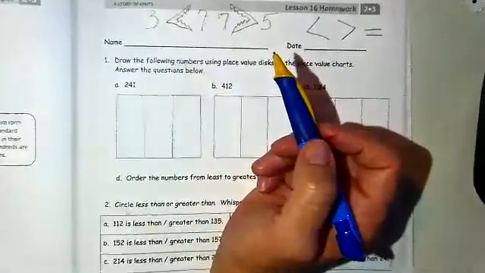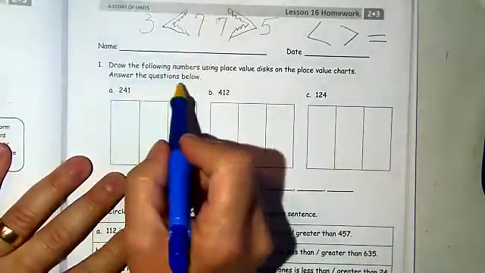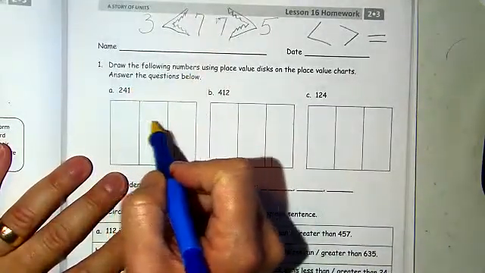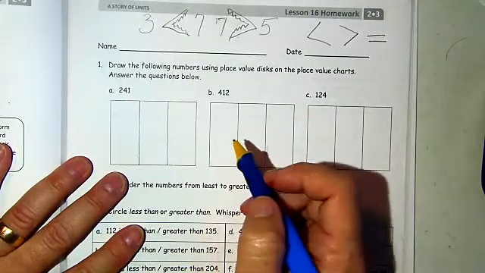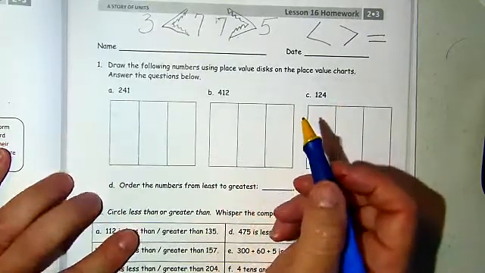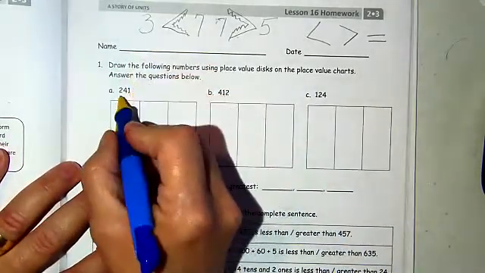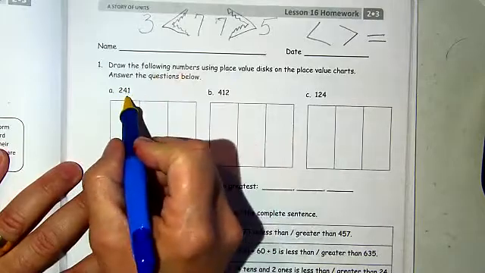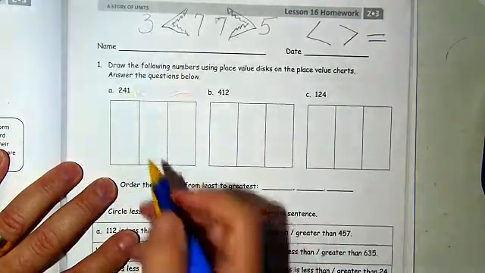So we're starting, I'm going to zoom in a little bit. It's kind of hard to see there. We're going to draw the numbers in our place value charts using place value discs. And then we're going to have to put them in order. So we're going to draw this number. We need 2 in this place, 4 in this place, 1 in this place.